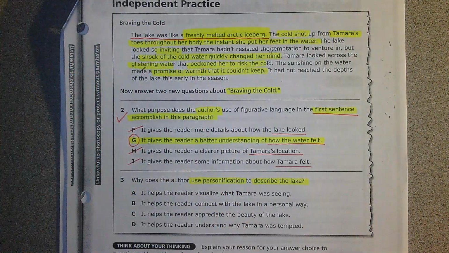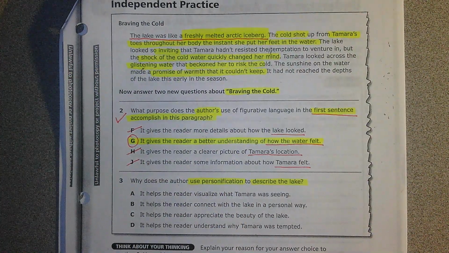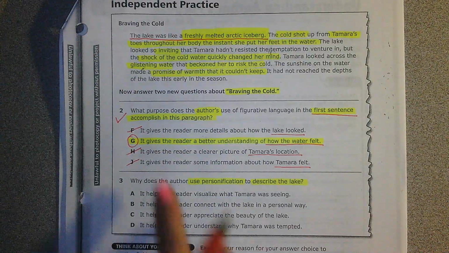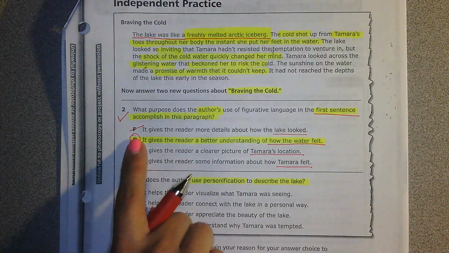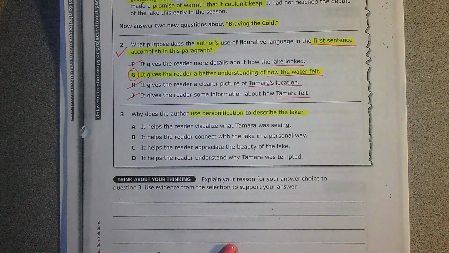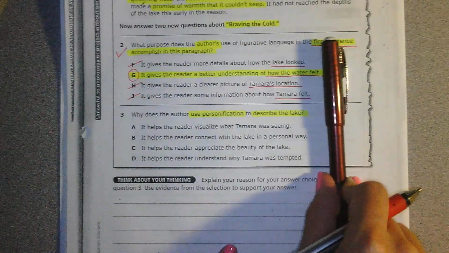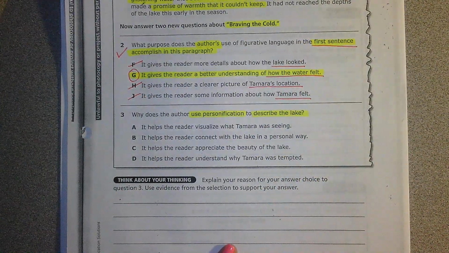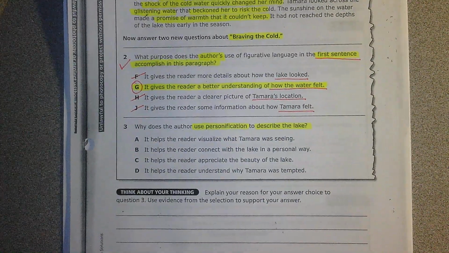And if you didn't, that's fine. That's why I'm making this video, so that you can learn and so that you can correct your mistakes. So go ahead. If you put G the first time, put a check mark, you got it right. And if you didn't, erase it with your pencil. That's why you're writing with a pencil, right? Erase it with your pencil and correct it.